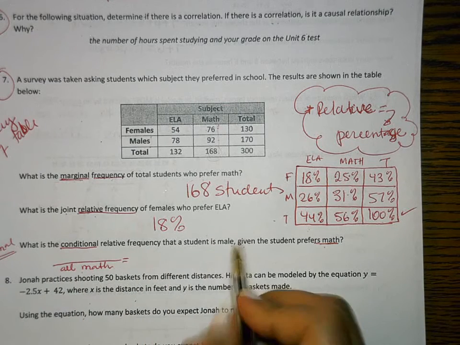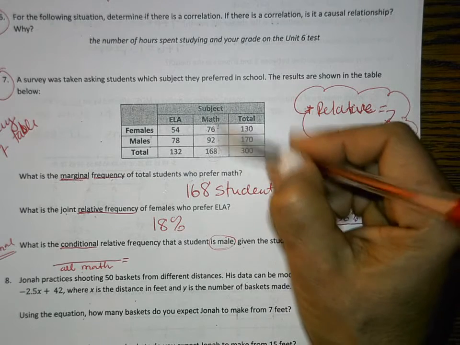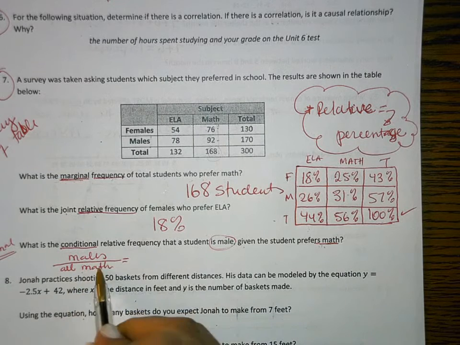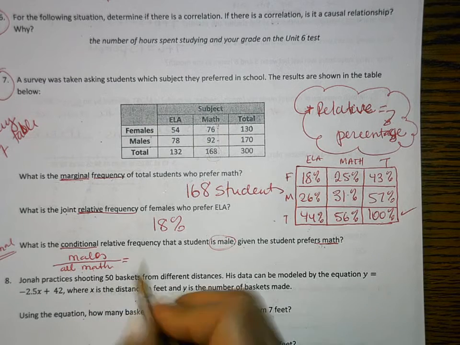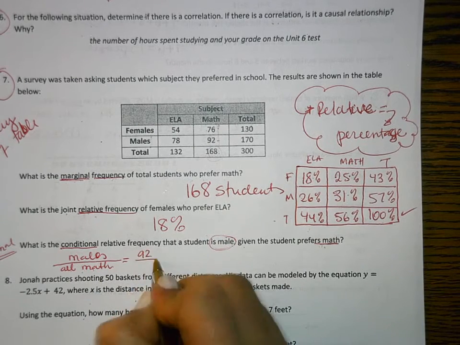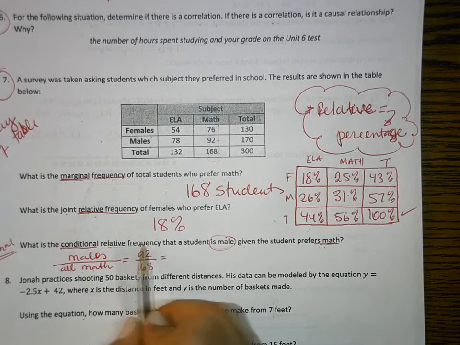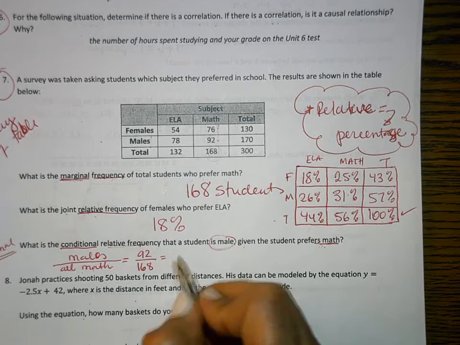So I want all the males, knowing that I can only pick from the students who like mathematics. So males in mathematics are 92. So I want all the males who are in math. Okay, so that would be 92 divided by 168. All right, so that is a relative frequency because it's a percentage. I'm going to turn it into a percentage. 92 divided by 168 equals 0.547, we're going to do 55%.